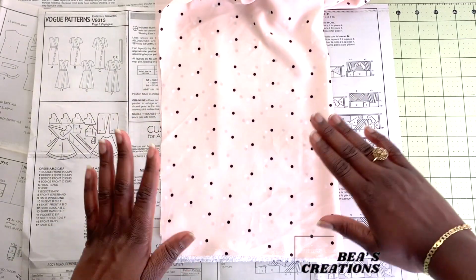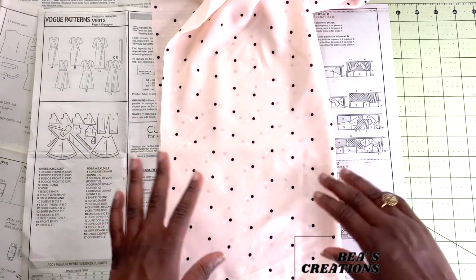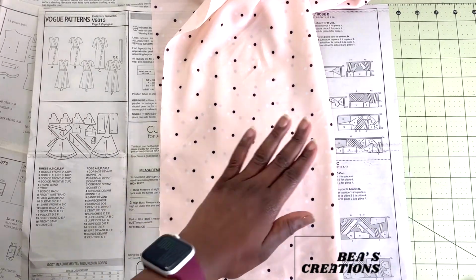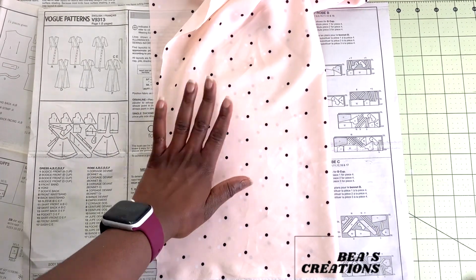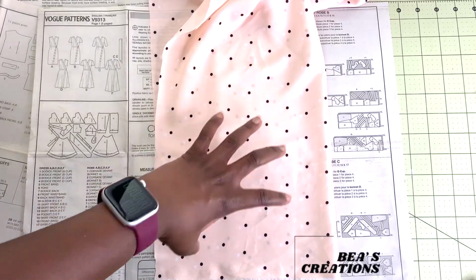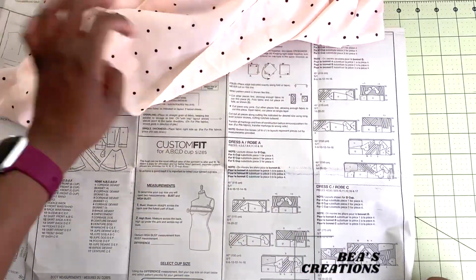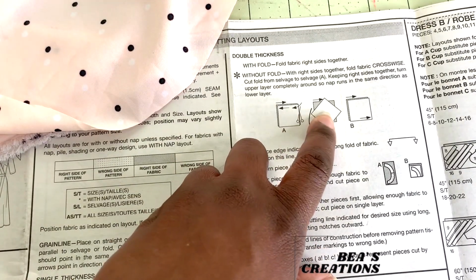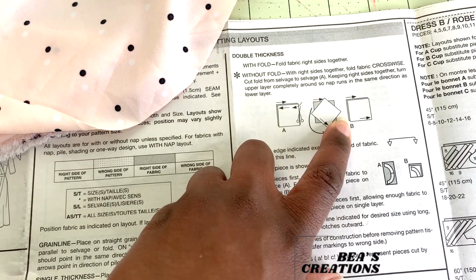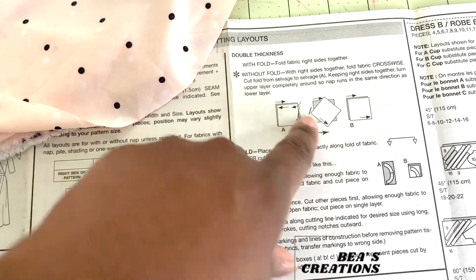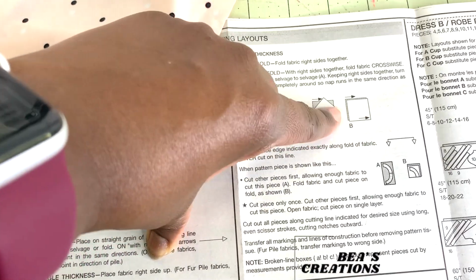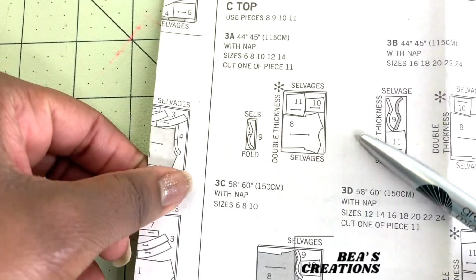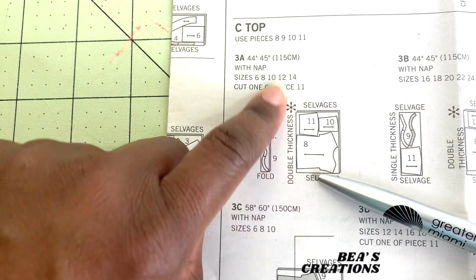Because it's a double thickness, you're gonna place the pattern pieces now on those two pieces of fabric. This is where it shows you there. You cut the folded edge right there, you're left with two pieces of the fabric, and as you can see here, it's right side together. You're gonna place your pattern here. You see how they tell you right here, double thickness.